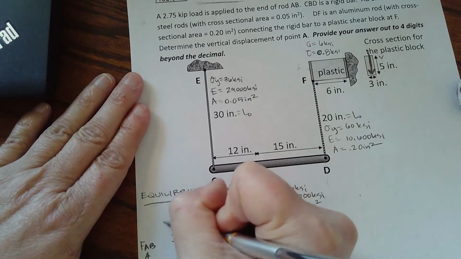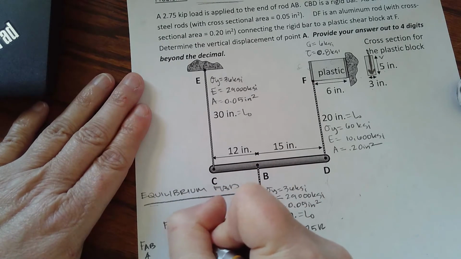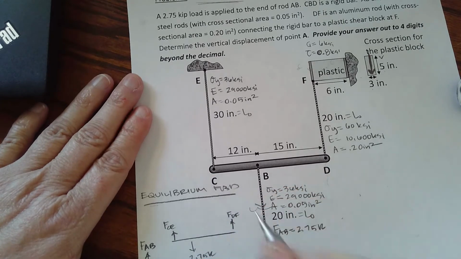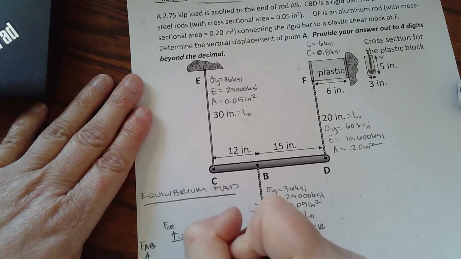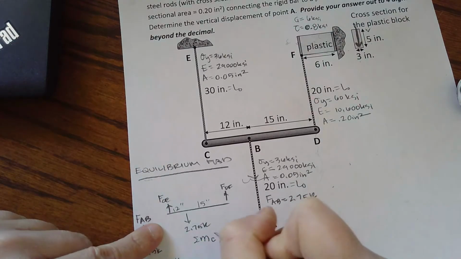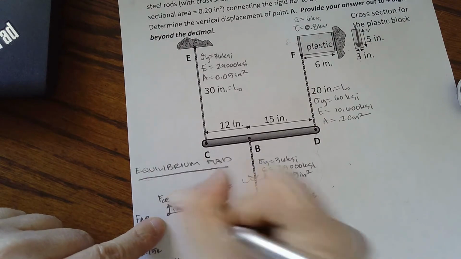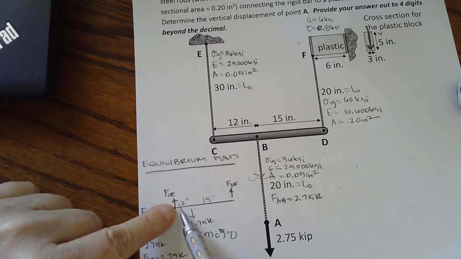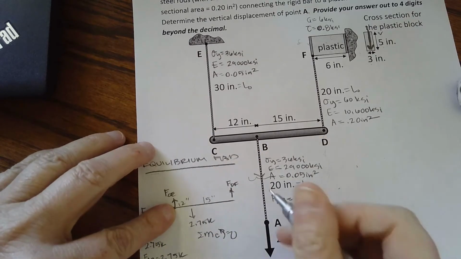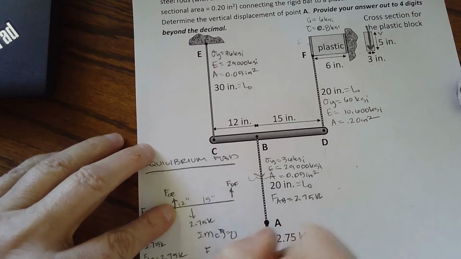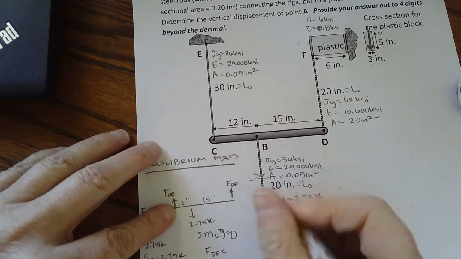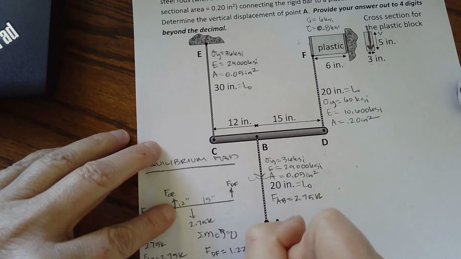I now have the force of CE and the force of DF, 15 inches, 12 inches, and I can sum the moments about point C. So I'll have 2.75 times 12 equals 15 times force DF, and quickly discover that force DF equals 1.222 kips.